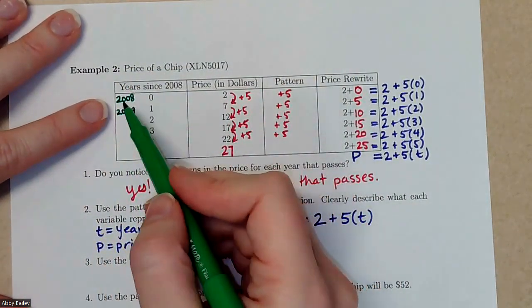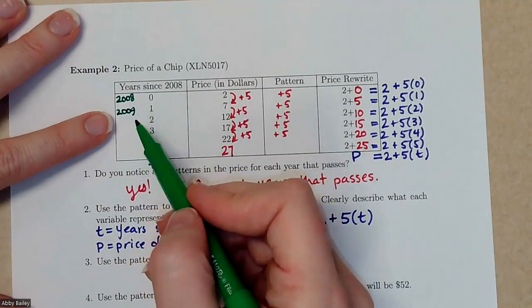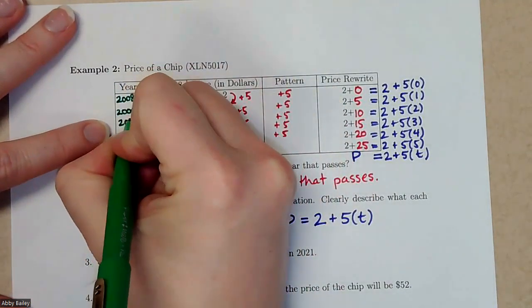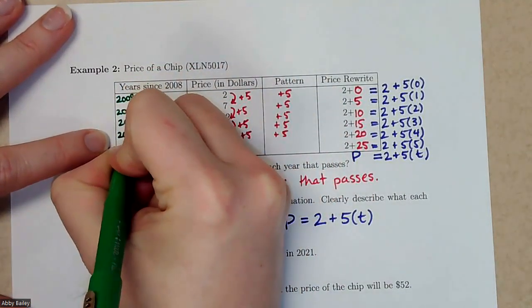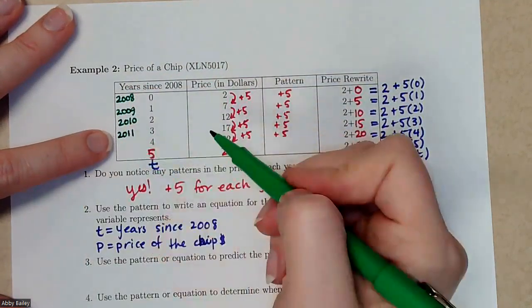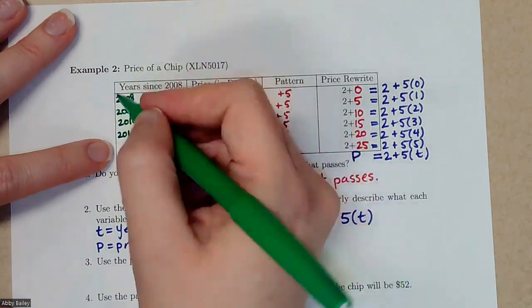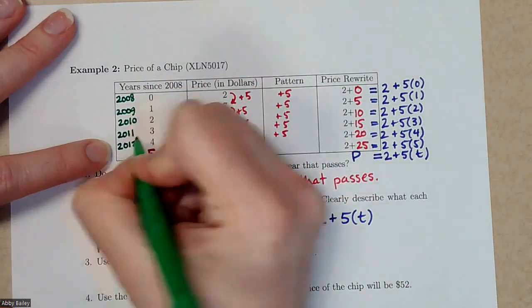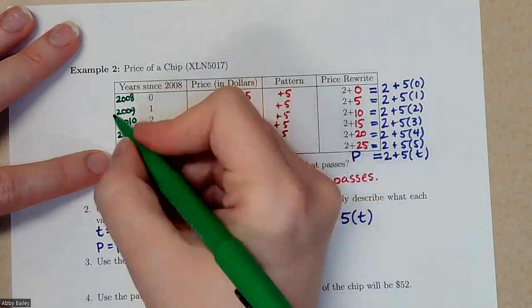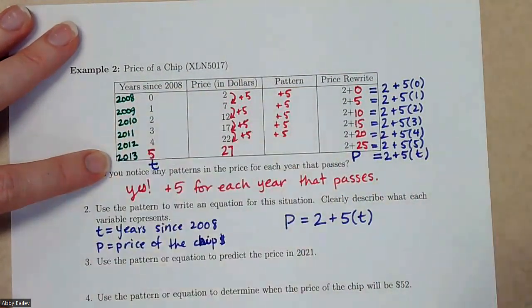Anyway, so that was 2008. 1 year after was 2009, 2010, 2011. So 8 plus 3 years would make 2011. 8 plus 4 years would make 2012. 8 plus 5 years makes 2013.